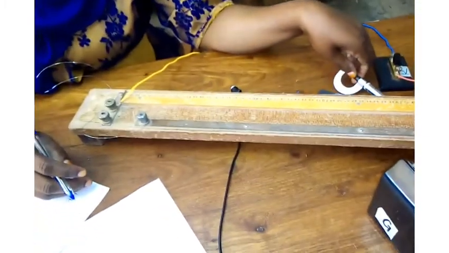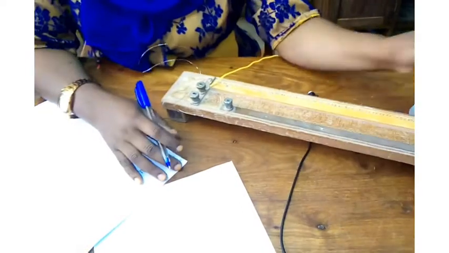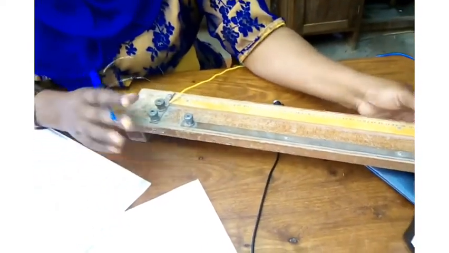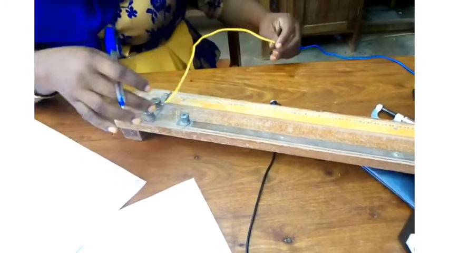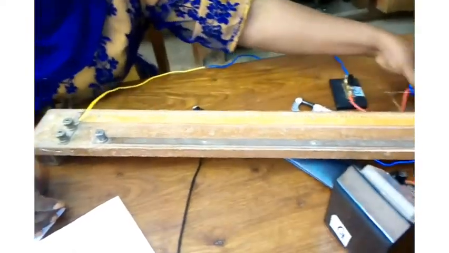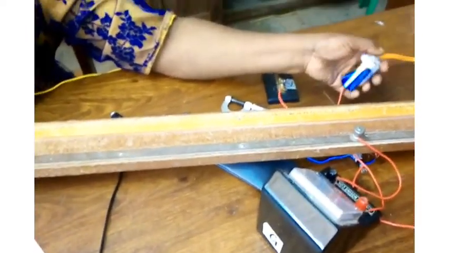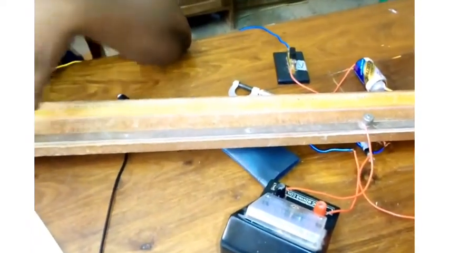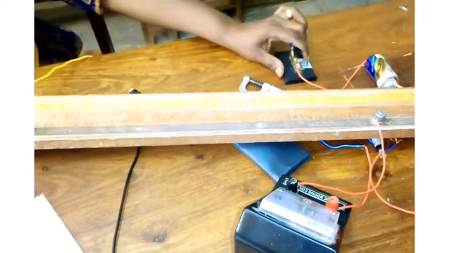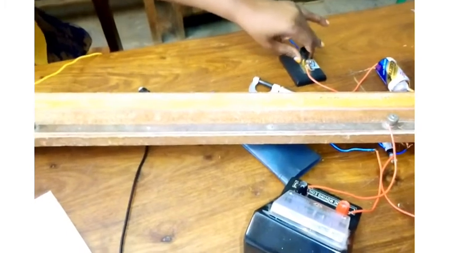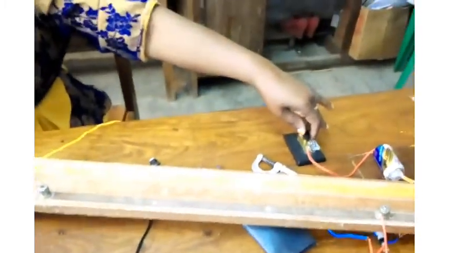Lakini pia parallax error inaweza ikapatikana wapi tena? After then tunaweza tukapata error due to loose connection. Tumetumia nyaya zetu hapa. Kwa inawezekana kuna sehemu tu kwa kaluzi kadogo kakatuletea error. Lakini fluctuation of the EMF of the cell pia inaweza kawa ikatusababishia error. Nyingine labda wakati kwa mfano mimi hapa sijachomoa. Hii nimeacha umeme uzunguke wakati wote. Pia hiki kitu kinaweza kikakuletea error kwenye measurement.